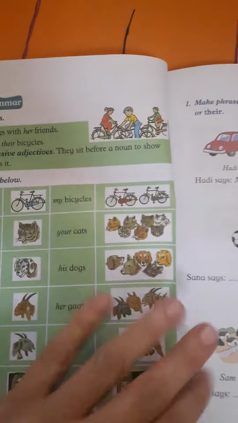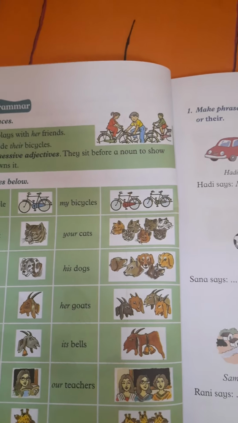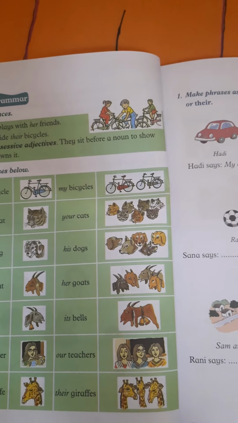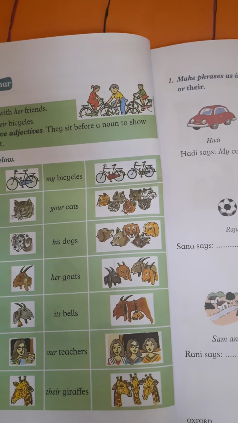Read the sentences. The little girl plays with her friends. The children ride their bicycles. These are possessive adjectives. They sit before a noun to show who or what owns it.